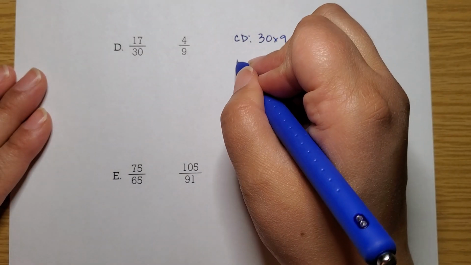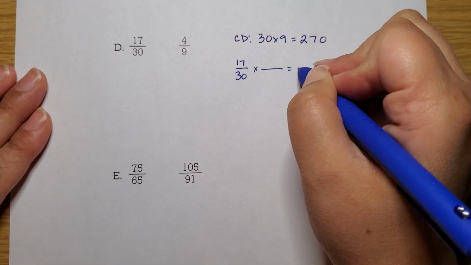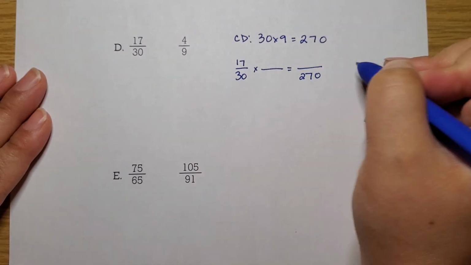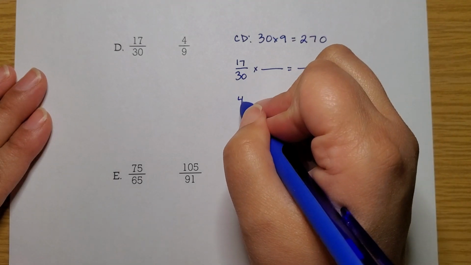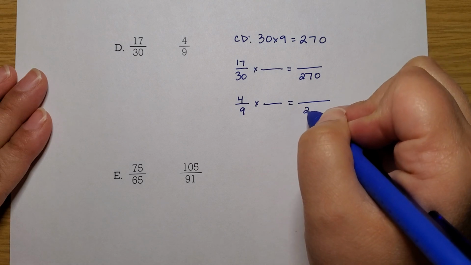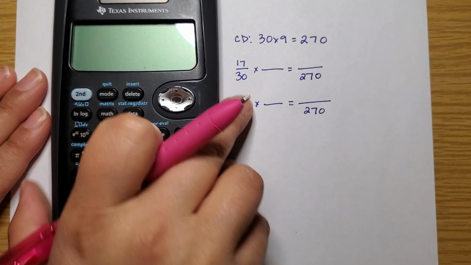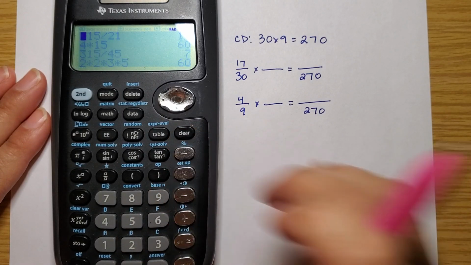So I've got my 17/30 times something. It's going to give me a denominator of 270. And 4/9 times something is going to give me a denominator of 270. Okay. These are some big numbers. So let's bring our friend over here.